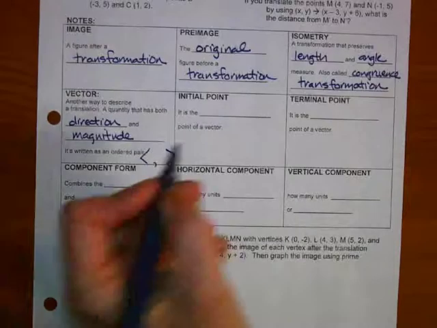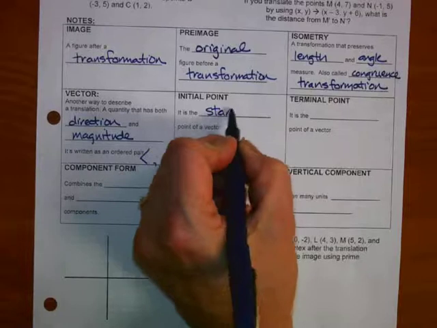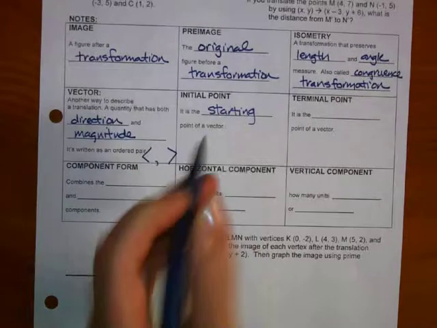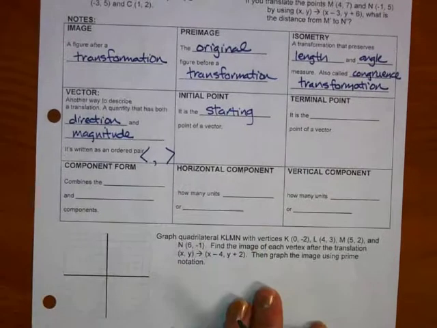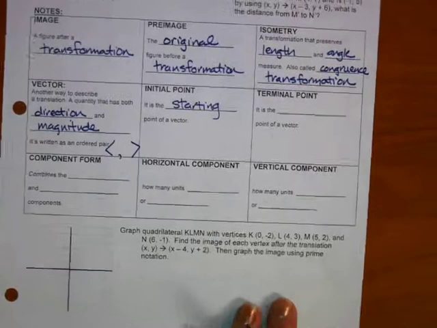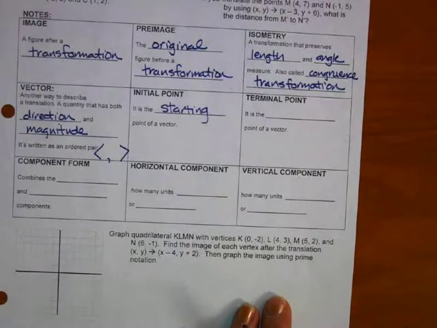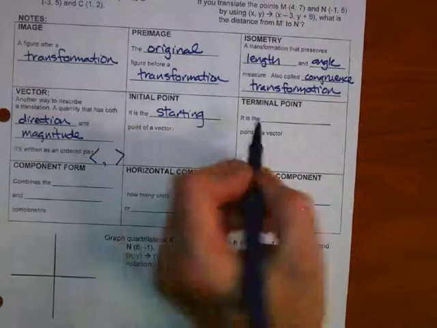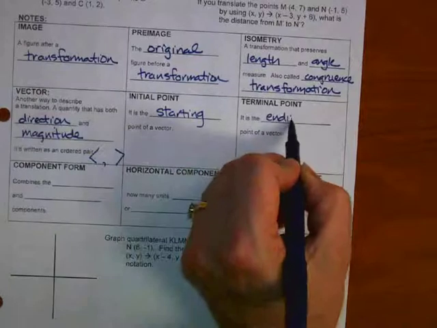It is the starting point. The initial point is the starting point of the vector. Yeah, you should look at mine. Some of these are just like that. Yeah, terminal point, it is the ending point. The terminal.